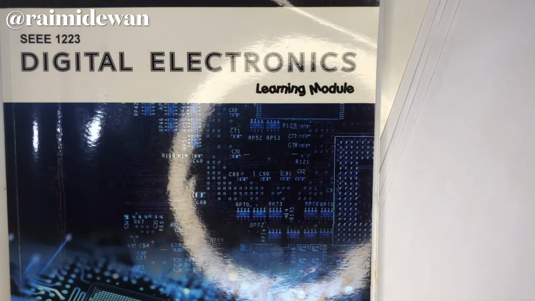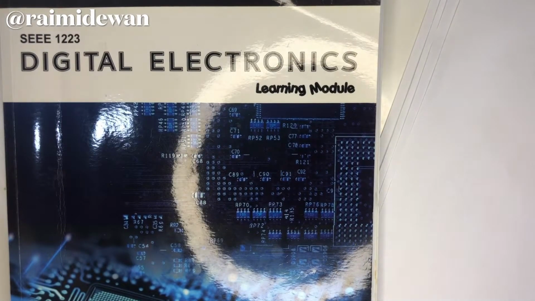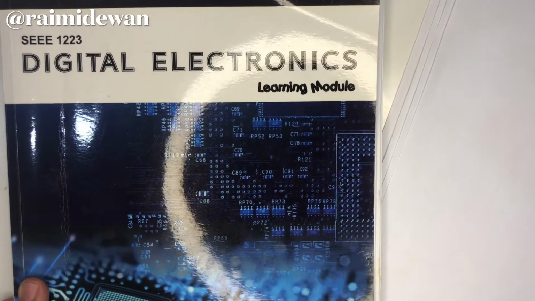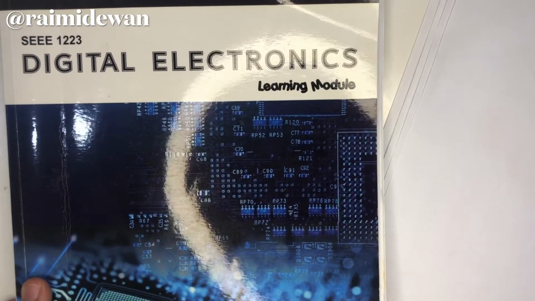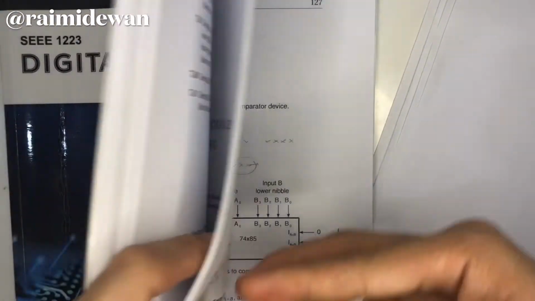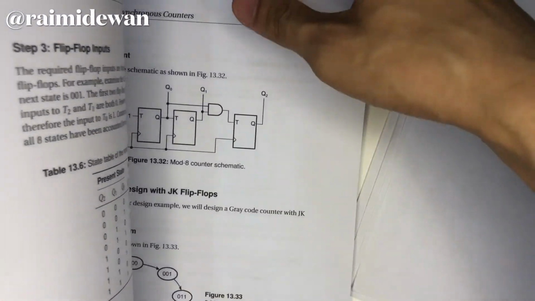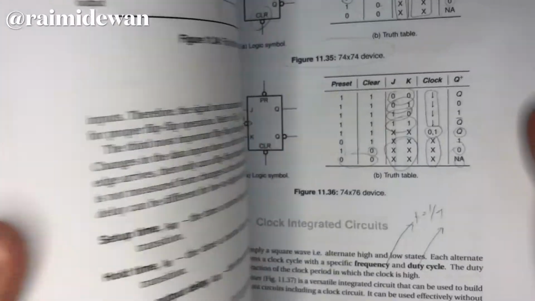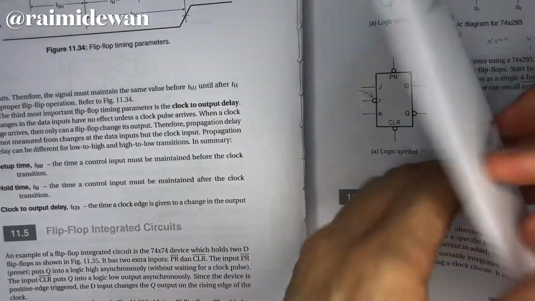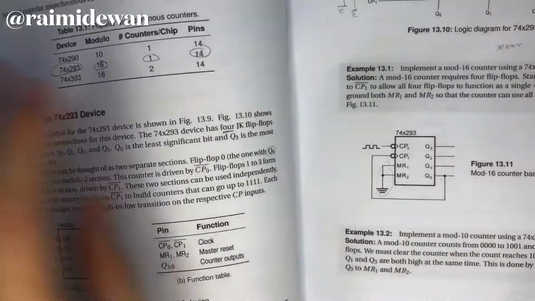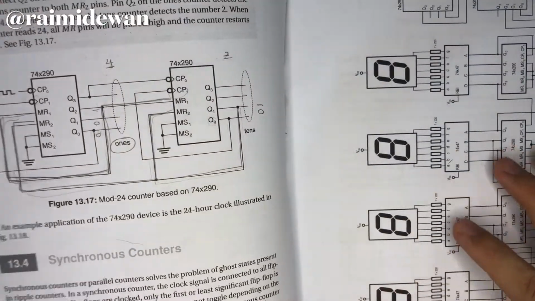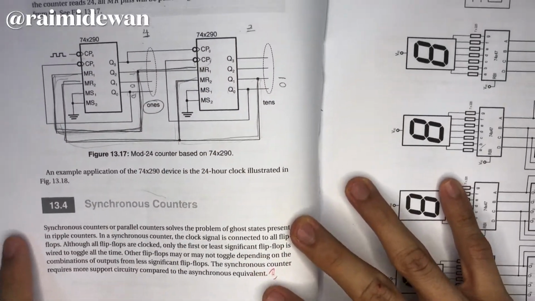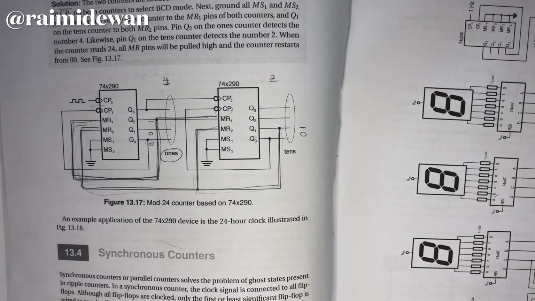So we will continue with week 13 of the lecture, which is the sequential MSI. Previously I've shared about the asynchronous counters. Now we're going to proceed with the synchronous counter. We only cover synchronous counter today. The design will be covered in the next lecture video. So without further ado, we turn to the page of this module, which is 174.